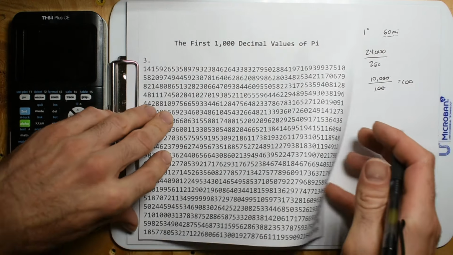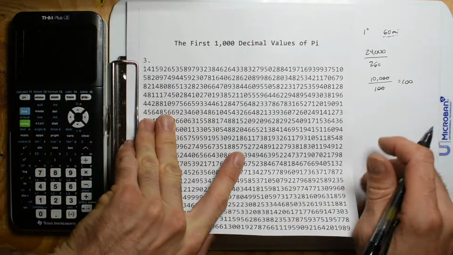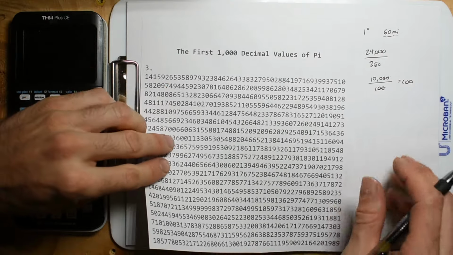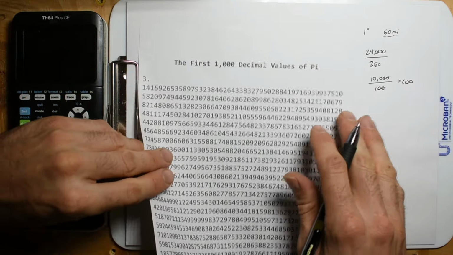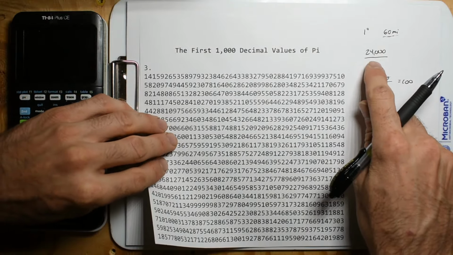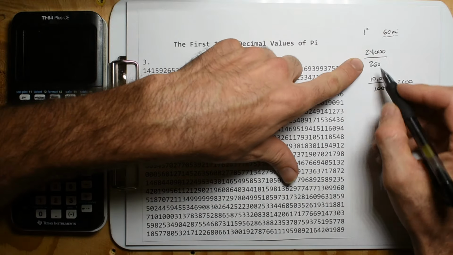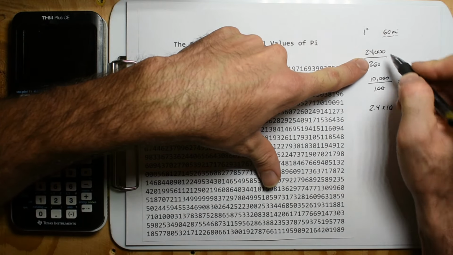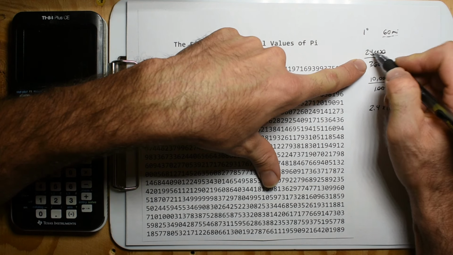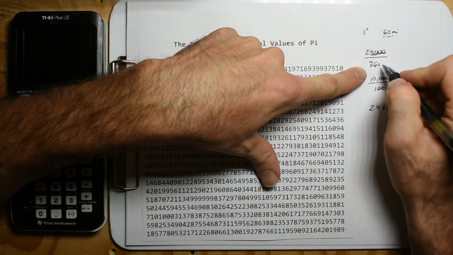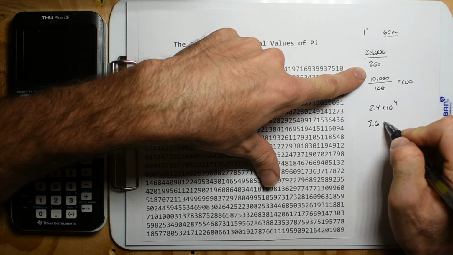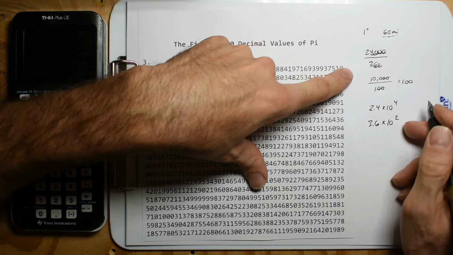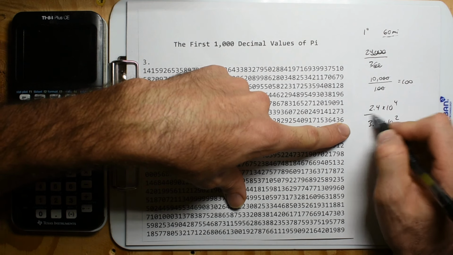So we're going to use this video to do some of these techniques, and we're also going to use scientific notation, because if you change these numbers into scientific notation, you would get 2.4 times 10 to the 4, since we got 1, 2, 3, 4, so you got 4 there, and then this would be 3.6 times 10 to the 2. And then if we're going to divide these, hell yeah.